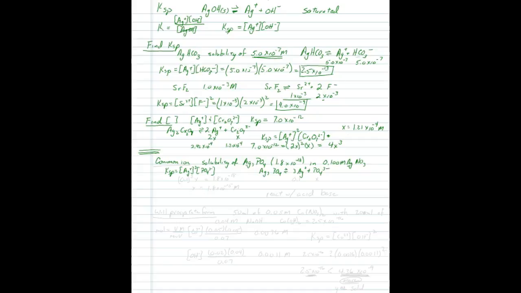This is going to be 0.1 plus 3x. Now we're assuming that 3x is very small, so we're going to call this the 0.1, the assumption. This is x. So when you plug that in, you get 0.1 cubed times x is equal to the KSP.